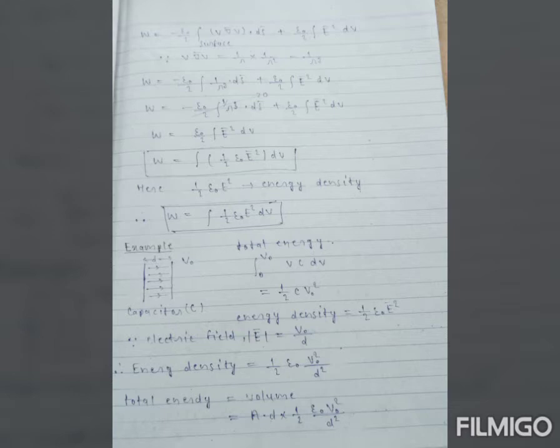And therefore, I get the energy or the work done as epsilon 0 over 2 integration E square dV, which I can write as integration of 1/2 epsilon 0 E square dV. This is a quantity when integrated over the volume gives me the total energy, and therefore this quantity must be energy density.